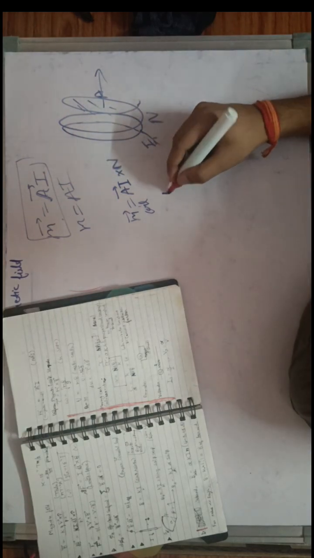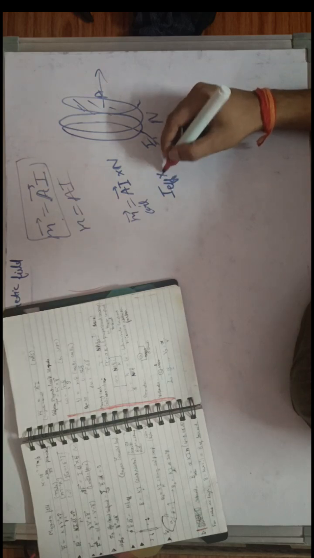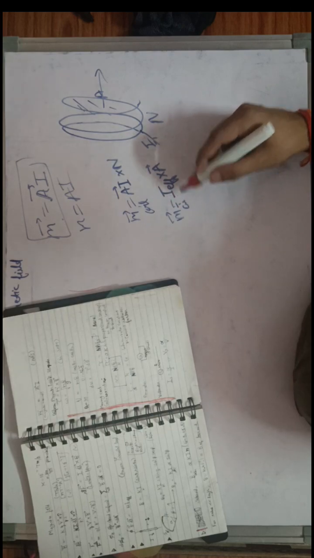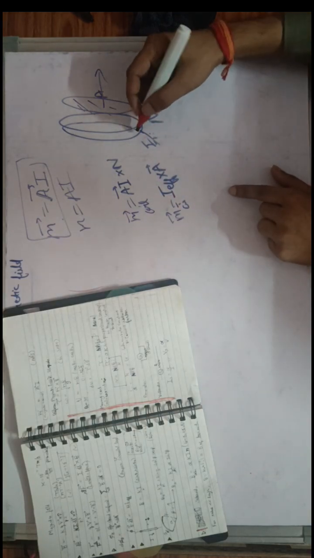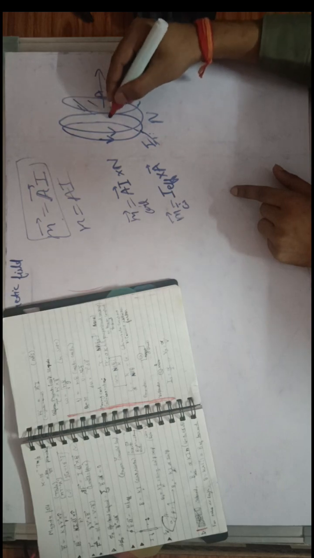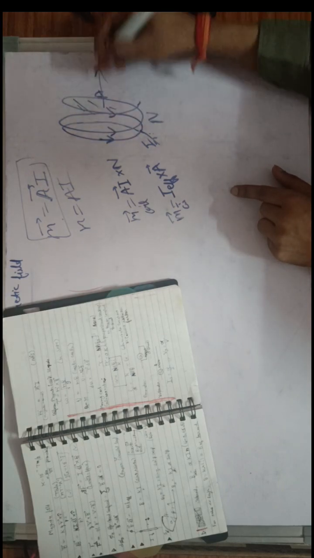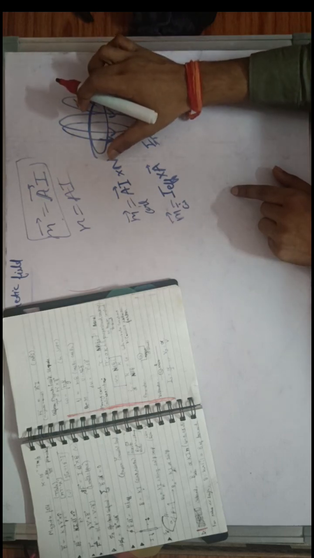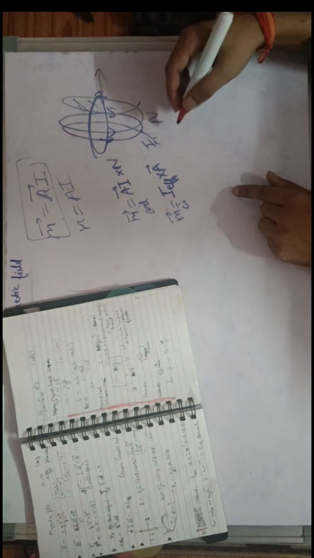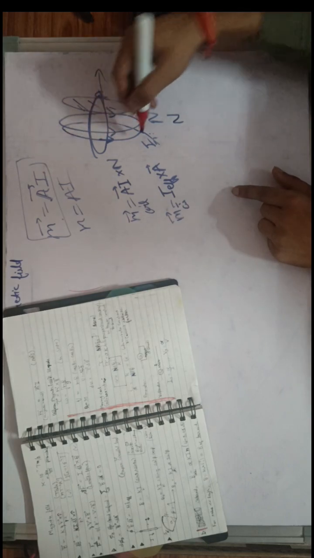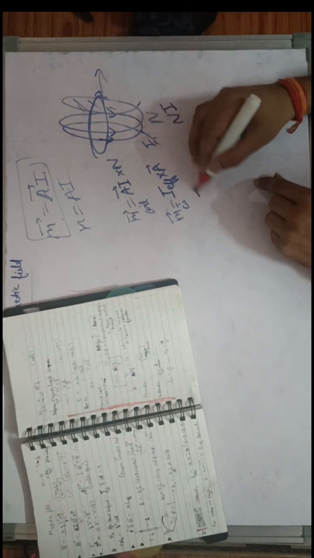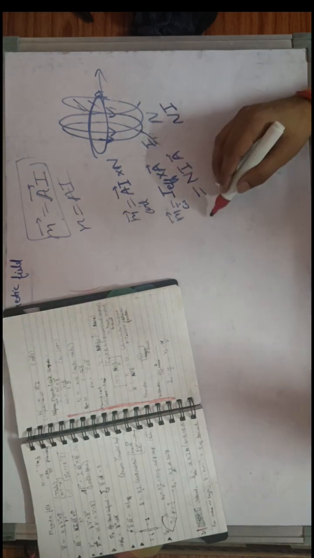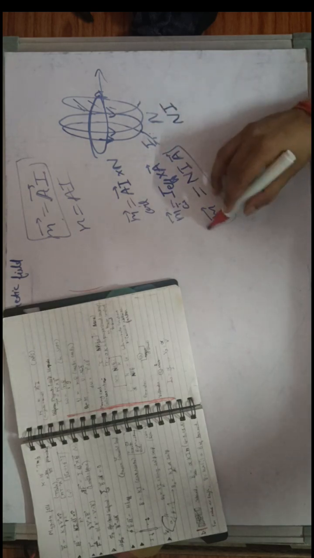Or I can say that I effective multiplied by the area vector is equal to the m of the coil, where I effective would be equal to the current passing here, here and here. Let's say there are n number of turns, so the total current passing would be equal to n times the current passing through one wire, which is I, so I can call it as n I into A vector. This would be the formula of magnetic moment.